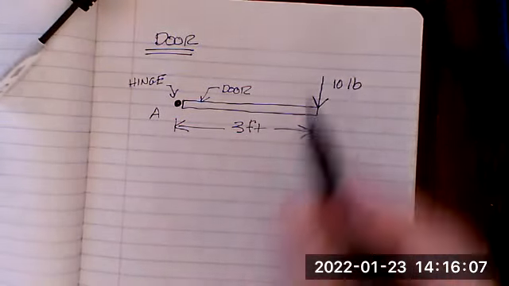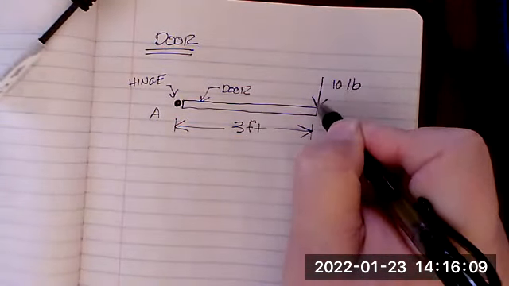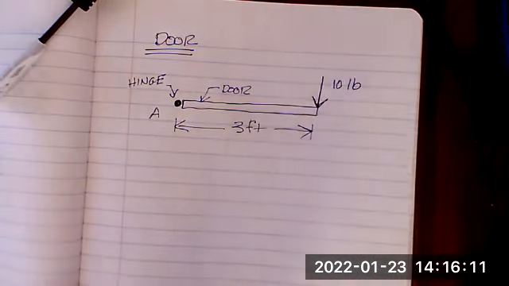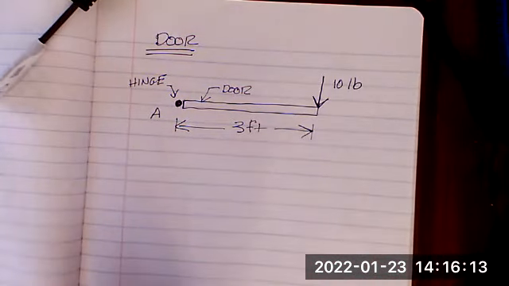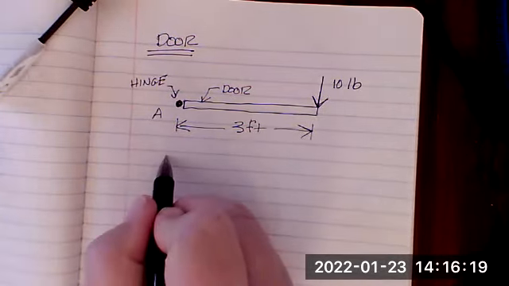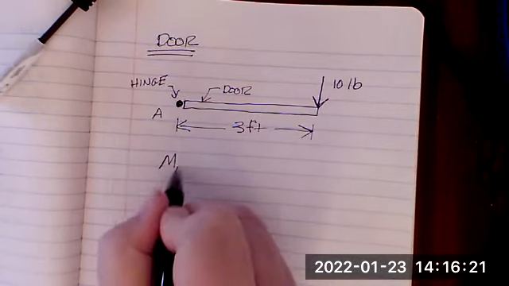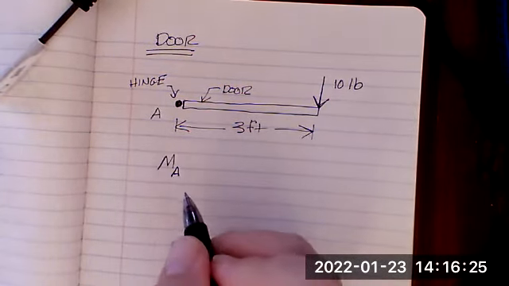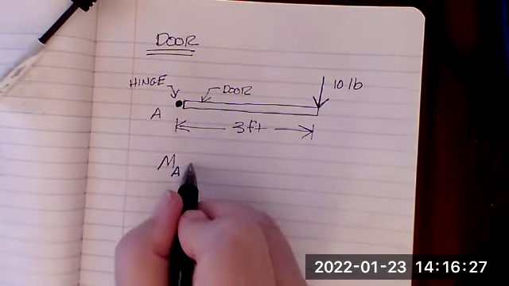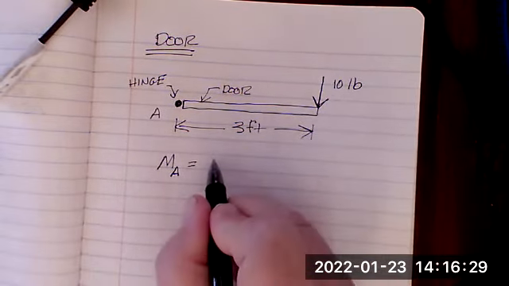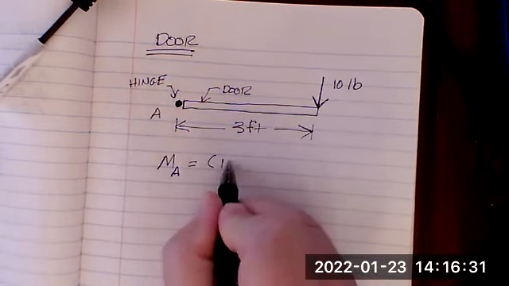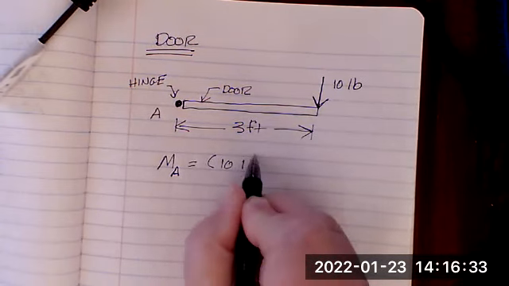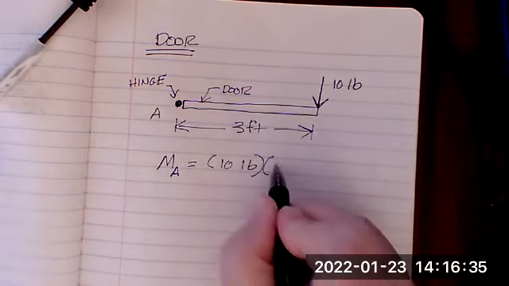All right. Now, if you apply a force of 10 pounds to this door, and I ask you to calculate the moment about point A, you would simply say M sub A, that's a subscript A, that's the notation that you would see, is equal to 10 pounds times 3 feet.